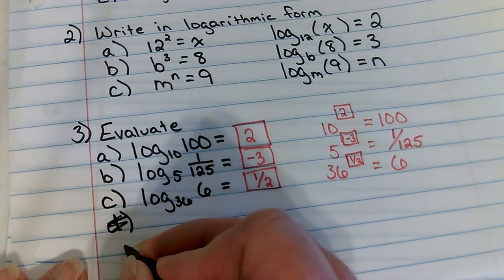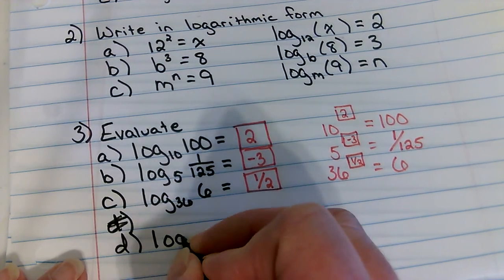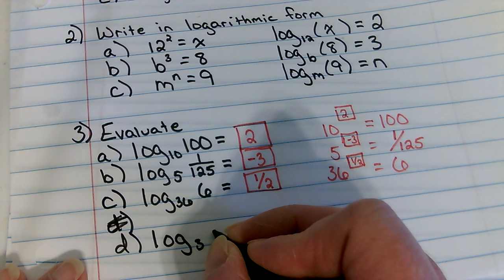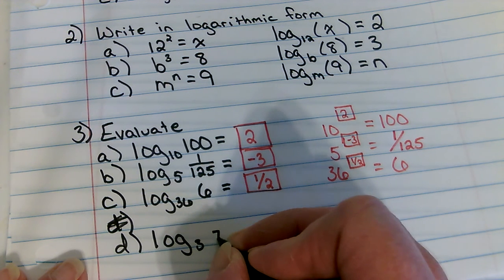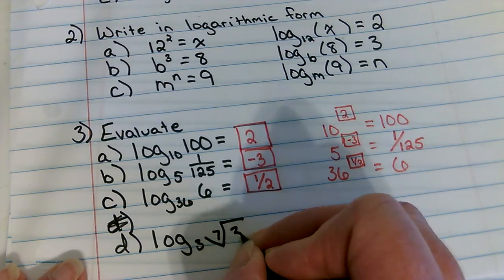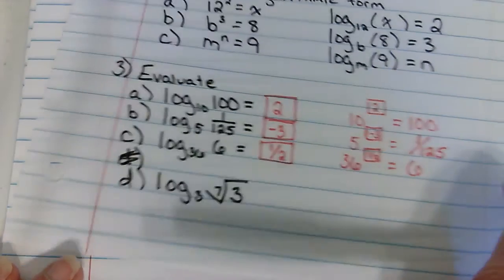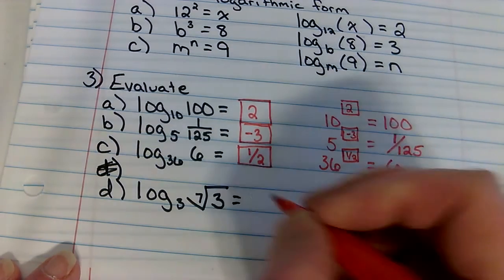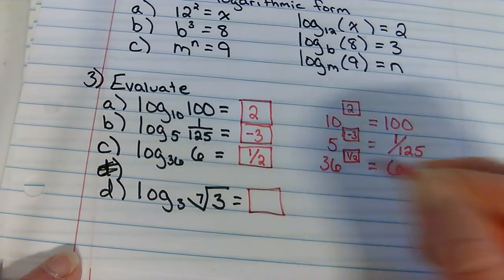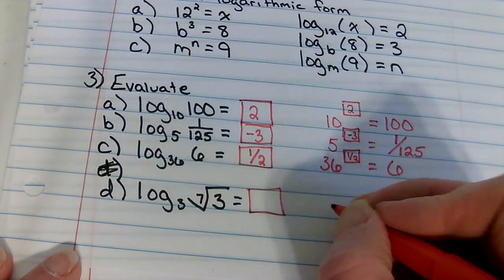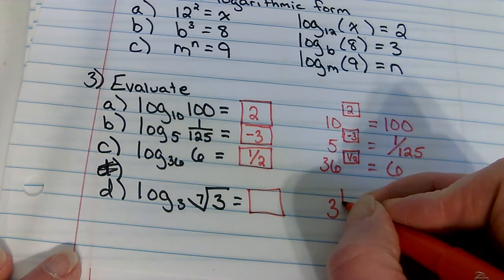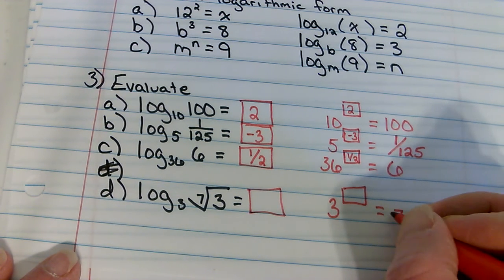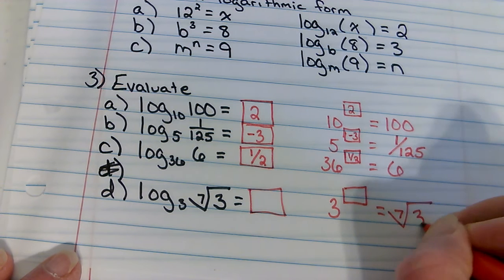Oh, these are getting a little close together. I'm going to scoot down a little bit. Log base 3 of the 7th root of 3. So let's think about what that's trying to say. That is asking, base is 3. 3 to what exponent would give me the 7th root of 3?